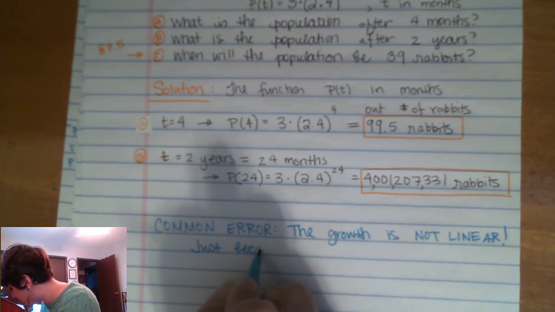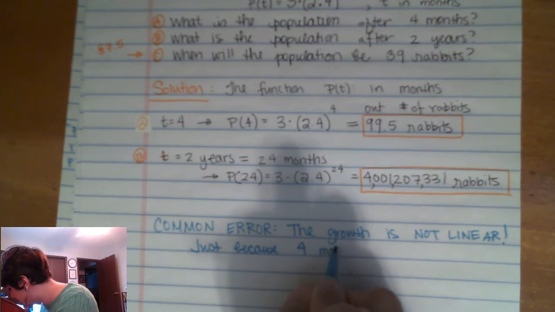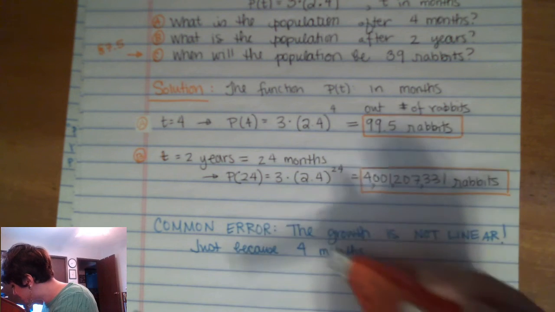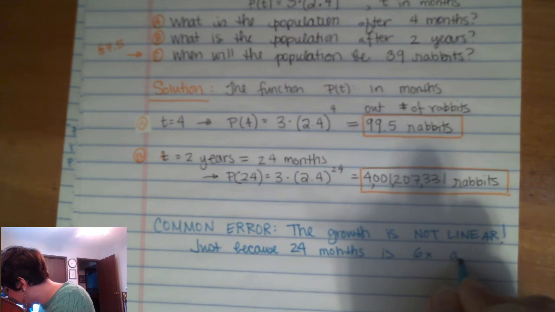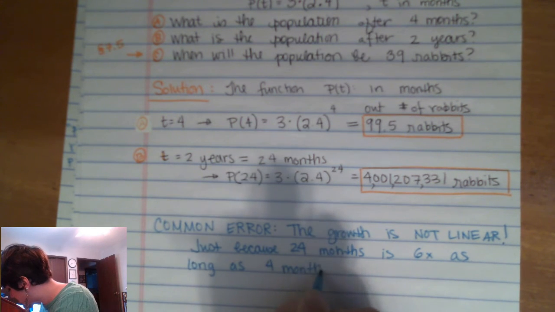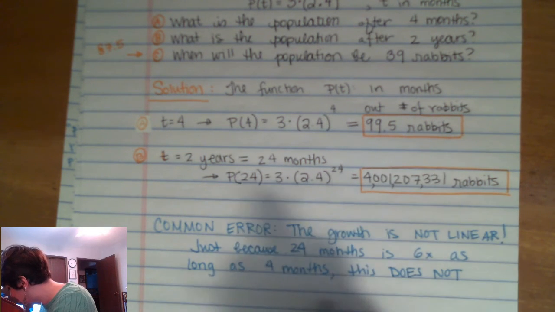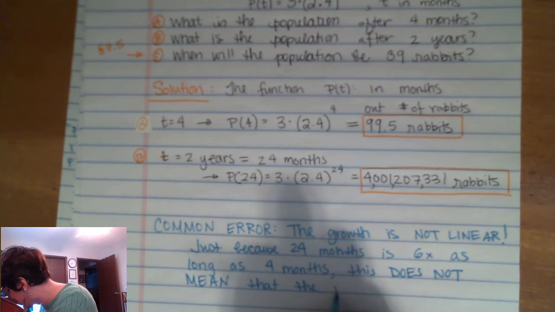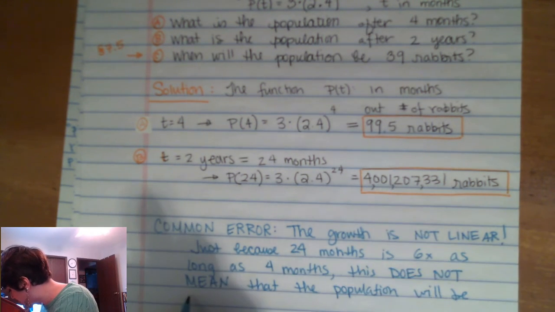So just because 24 months is 6 times as long as 4 months, this does not mean that the population will be 6 times as large.